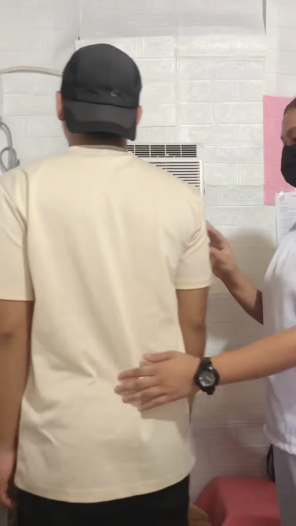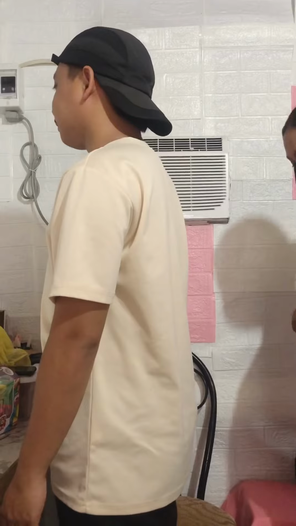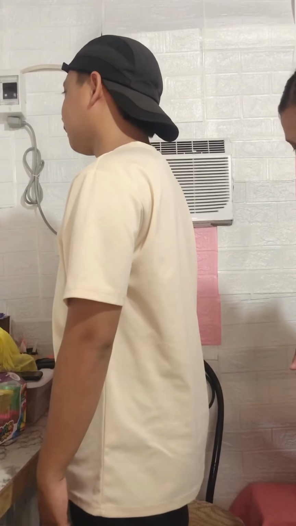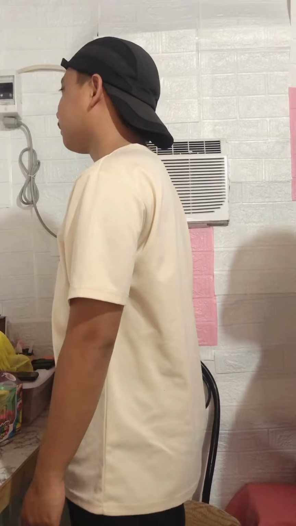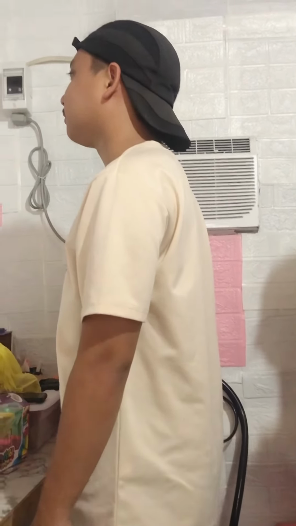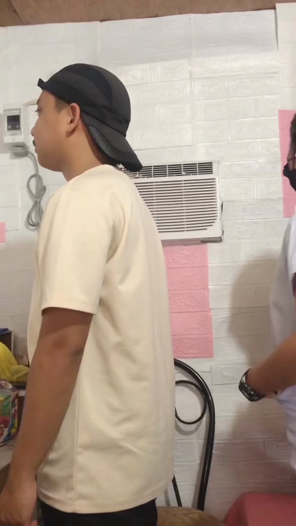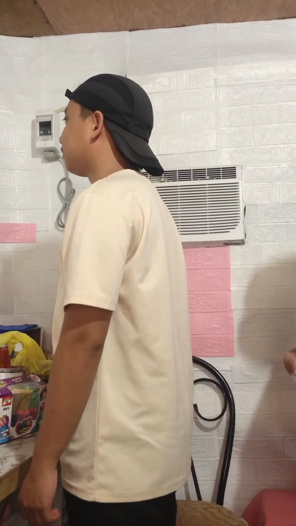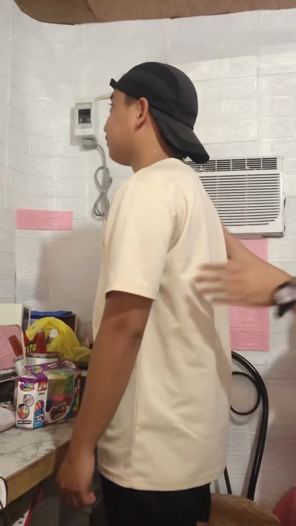Next, I am going to inspect and palpate your cervical, thoracic, and lumbar spine. I will observe the cervical, thoracic, and lumbar curves from side to side, then from behind, to determine good posture and note any abnormalities. So sir, stand. Then I am going to palpate the spinous processes and paravertebral muscles on both sides of the spine for tenderness or any pain.